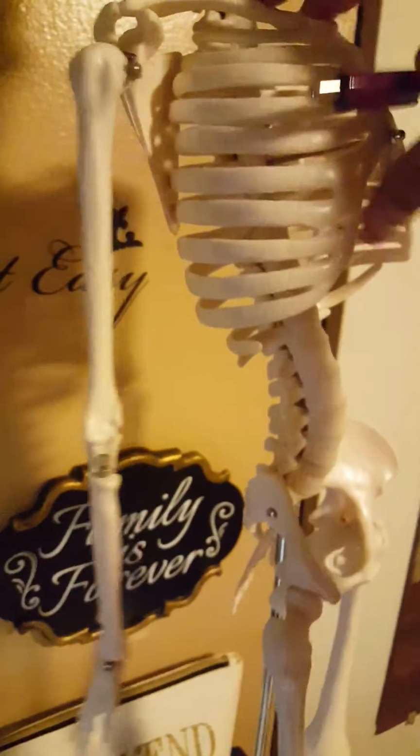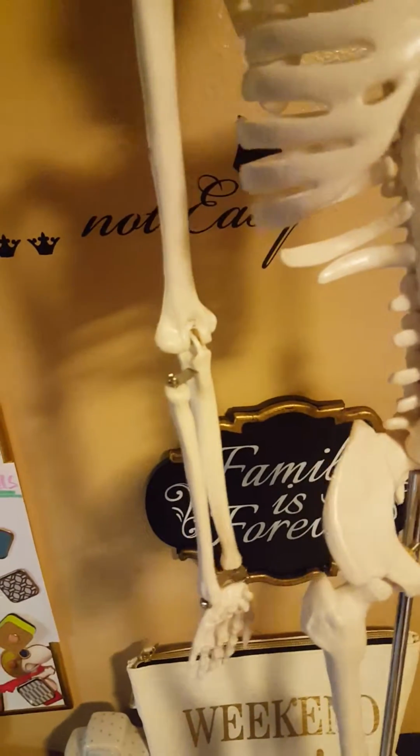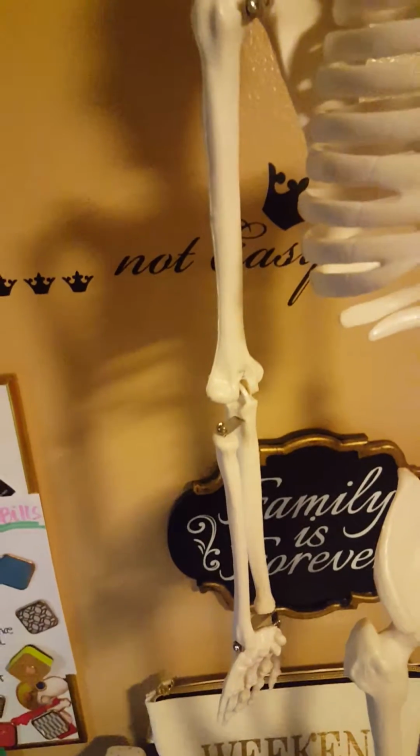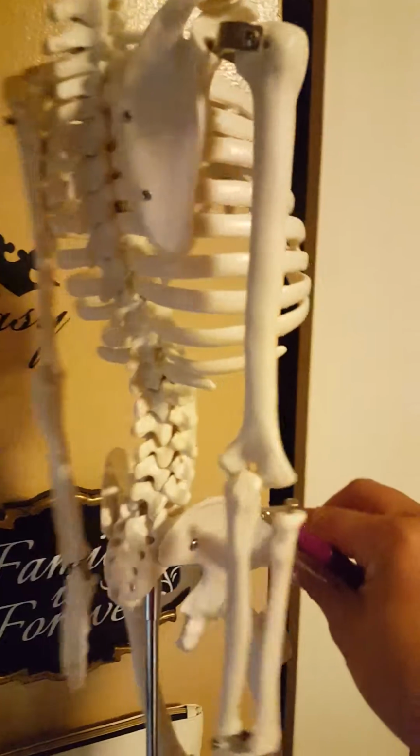Alrighty, next we have our ulna, and that is the big bone here. And the ulna also carries the olecranon, and that is the back of the elbow noted here.